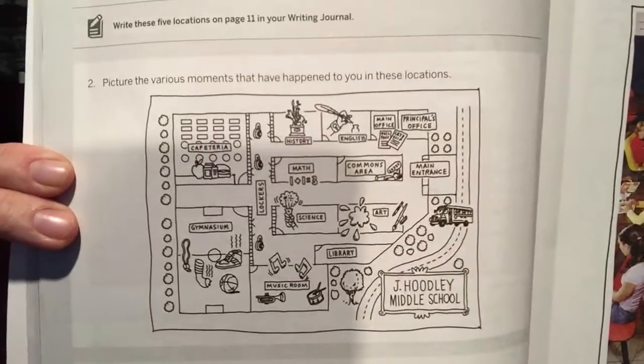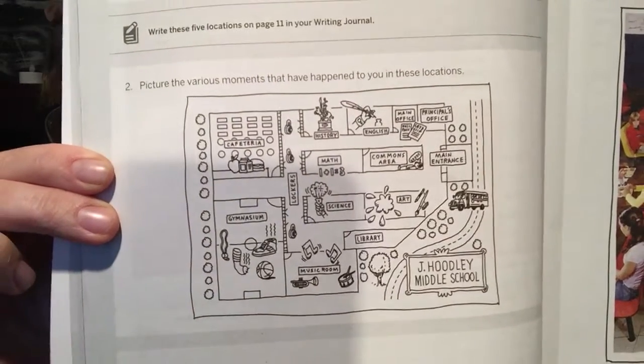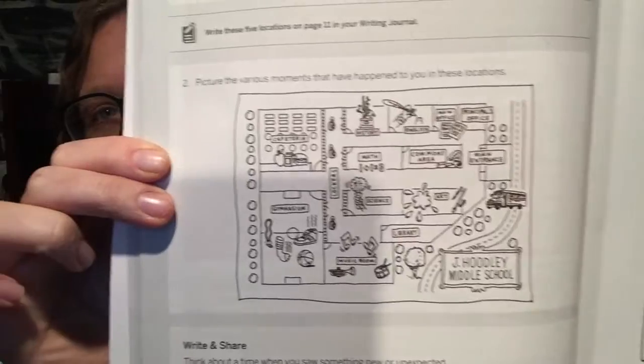Okay, now that you have your 5 locations, we're going to go into the next activity. You're going to notice on page 12, there's a map. And you might notice some of these locations seem very familiar. We have the cafeteria, the gymnasium, the math room, the library, my favorite location. And these are all part of J. Hoodley Middle School. So I want you to think of a time where you saw something new and unexpected. Now just take a second. I want you to think about that.